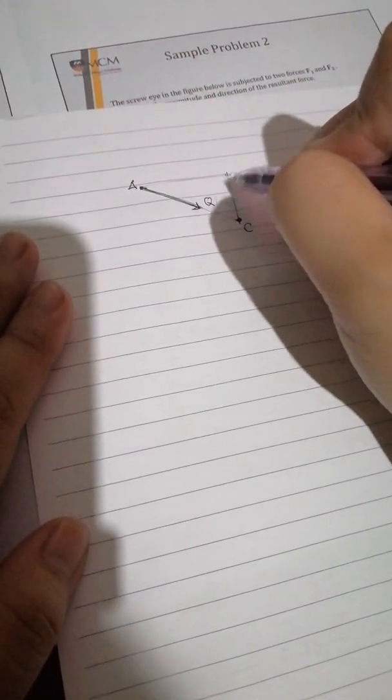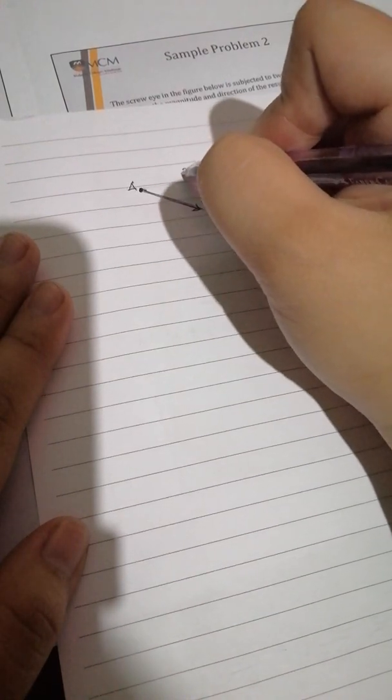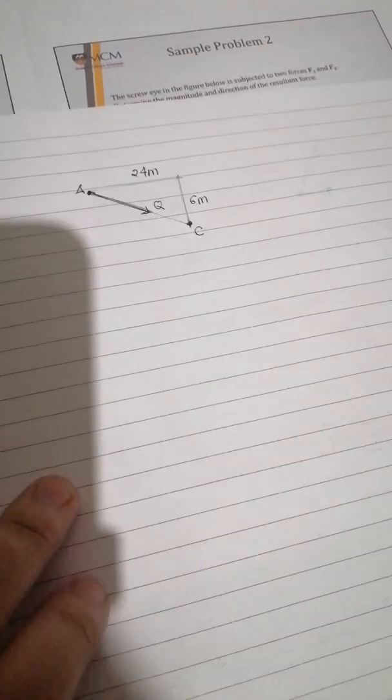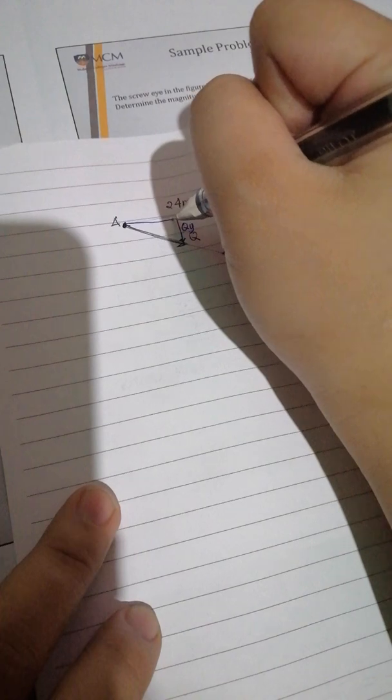So this is Q. This is vector Q. Again, we name this point C, and then point A. So for the position vector or distance vector AC, the Y component is 6 meters, the X component is 24 meters. So, for Q, this is QY, and this is QX.